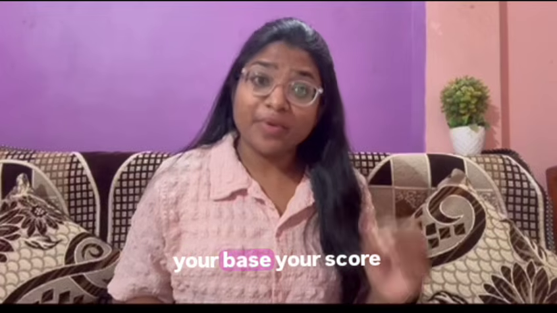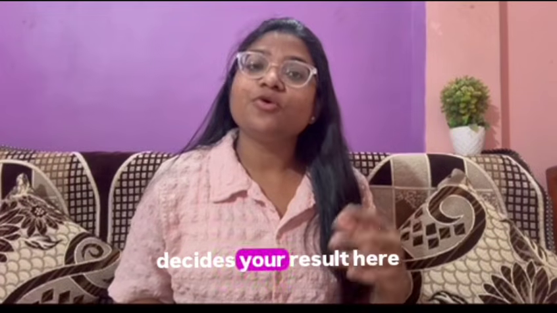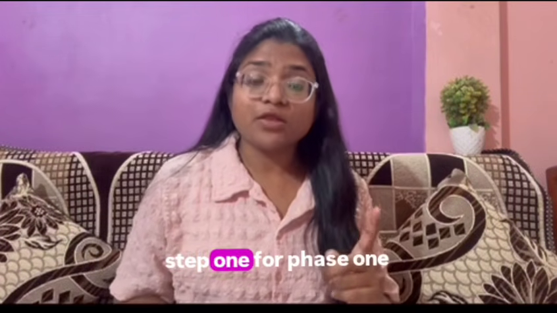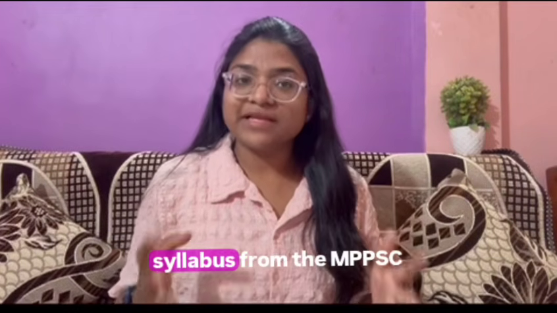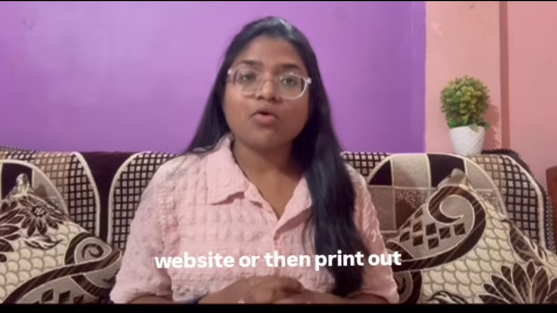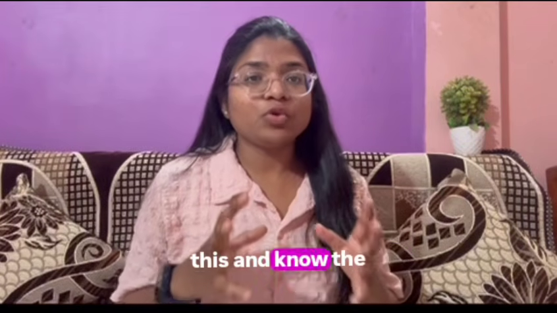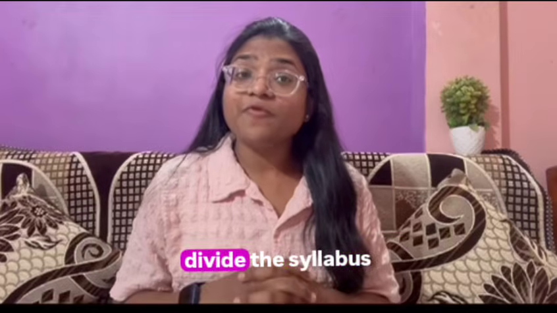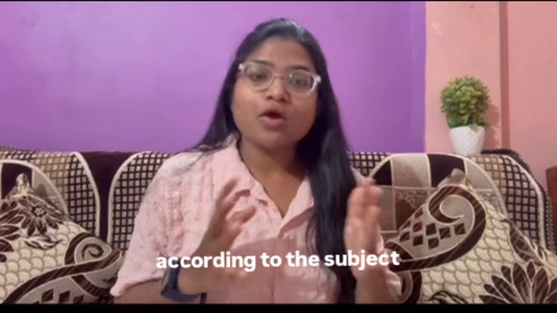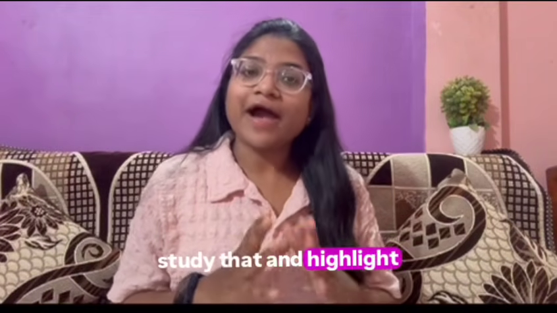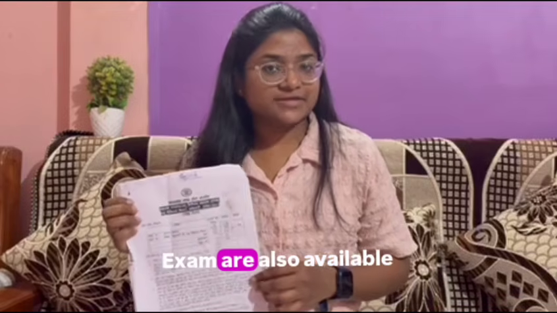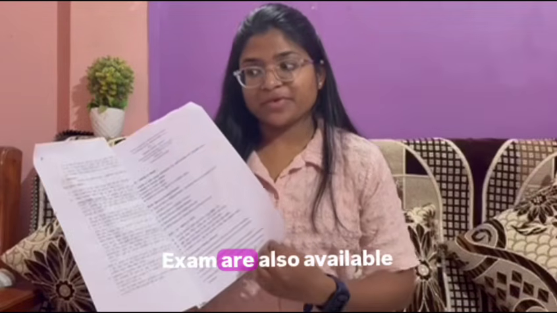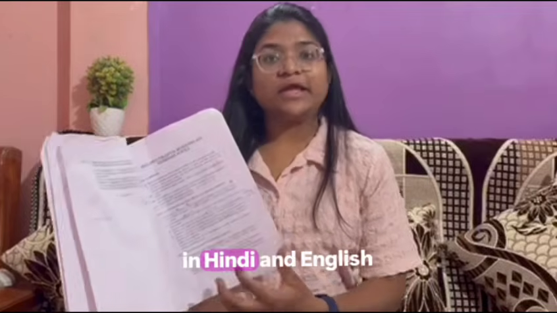First, understand one thing. Written exam is your base. Your score decides your result here. Step 1 for phase 1, that is the written exam. First, download the syllabus from the MPPSC website, print it out and know the syllabus very well. Second, divide the syllabus according to the subject or unit wise. You can study that and highlight some important points of the syllabus. This is the syllabus of Madhya Pradesh Veterinary Assistant Surgeon exam. You can also download it from the Madhya Pradesh website and it is available in both Hindi and English.